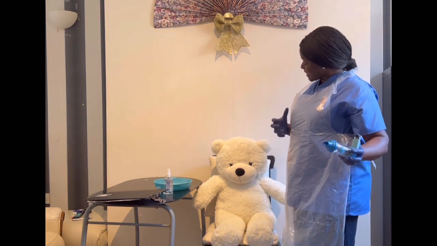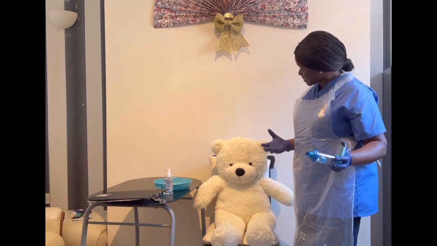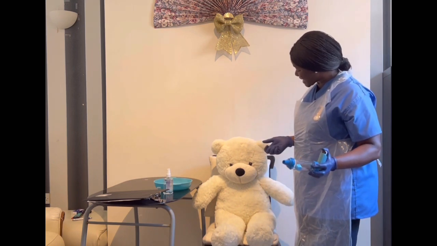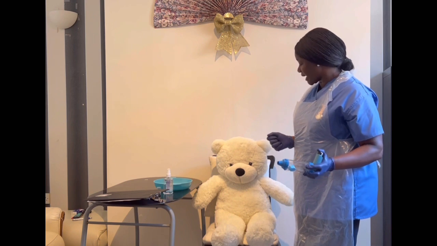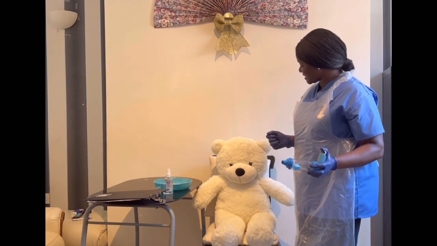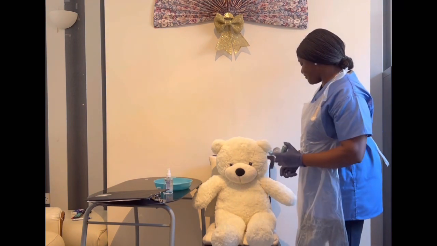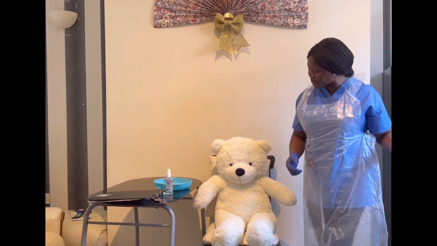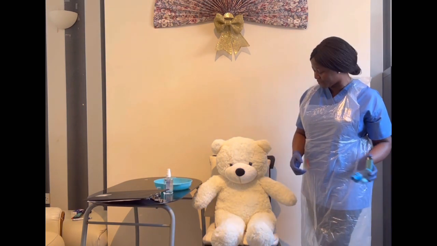Can you try to hold your breath for 10 seconds or as long as your capacity can carry? Okay. 5, 6, 7, 8, 9, 10. Wonderful. Can you breathe out slowly through pursed lips?